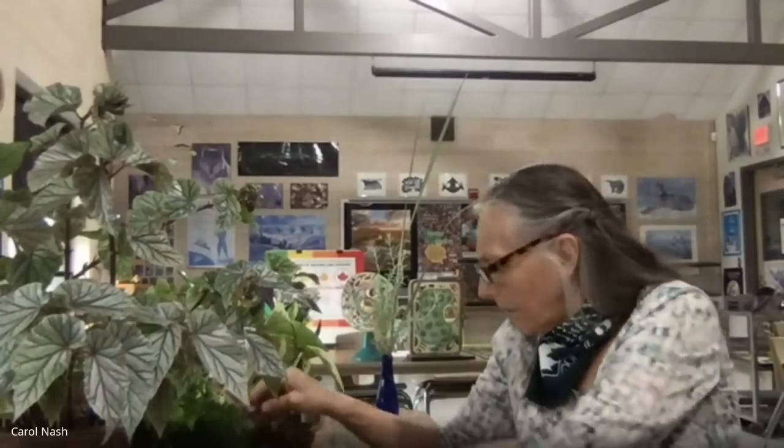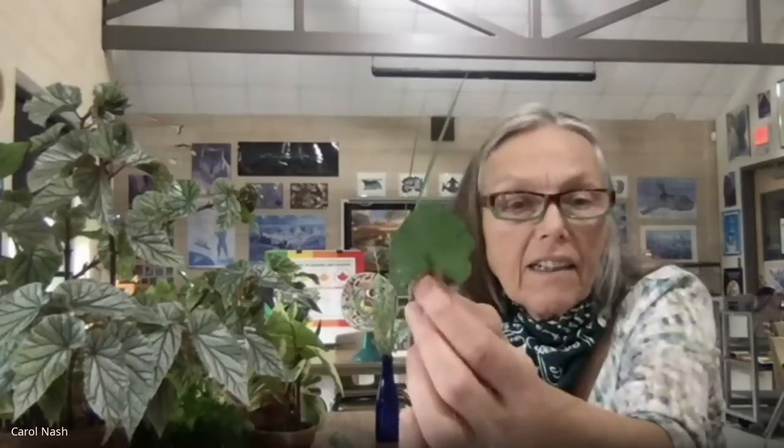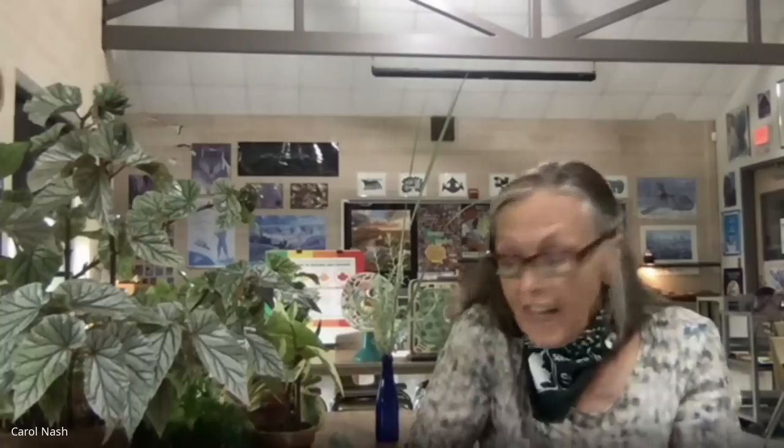I found another heart. There are lots of heart shapes out there. A little heart. So you can go to the park and see if you can find some heart-shaped leaves. There are a lot of heart shapes out there.